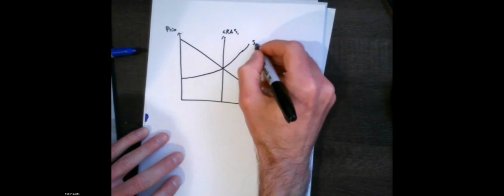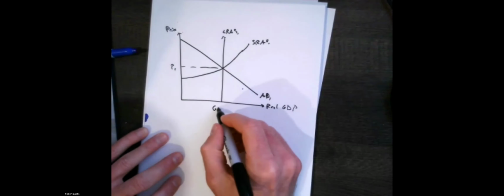So if we have this labor supply decrease, here's our real GDP, right? And here's our overall price level. Here's our aggregate demand. Here was our long run aggregate supply initially. And we'll assume here was our starting short run aggregate supply. Here was our initial price. Here was our initial GDP. Okay. So if this is the setup and we then see labor supply decrease.